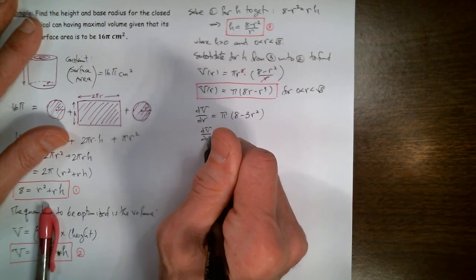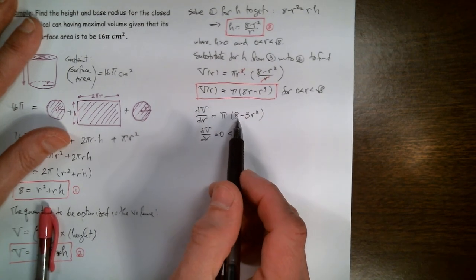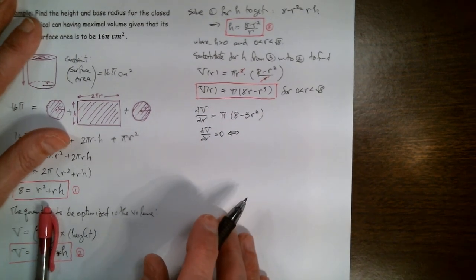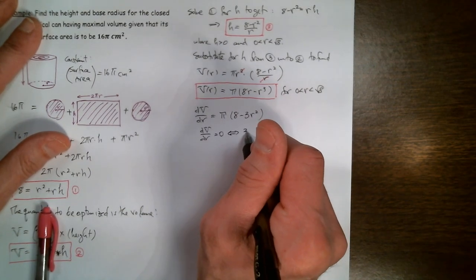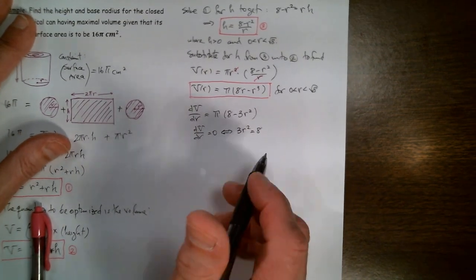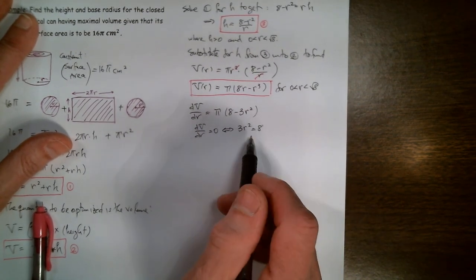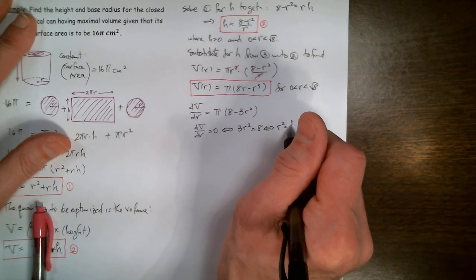dV/dr will be 0 if and only if 8 minus 3r squared is equal to 0. So that would mean 3r squared would have to equal 8. Or we could divide both sides here by 3. r squared is 8/3.